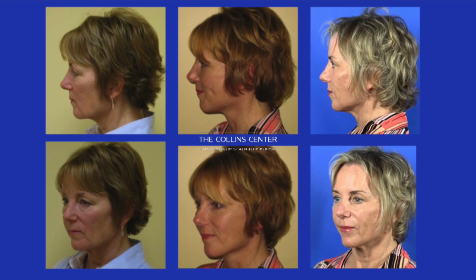You see almost a complete recurrence of her platysmal bands and the redundancy of her neck tissue. So I didn't think that that was long enough for a facelift to last, and that's when I started investigating going into deep plane facelifts.